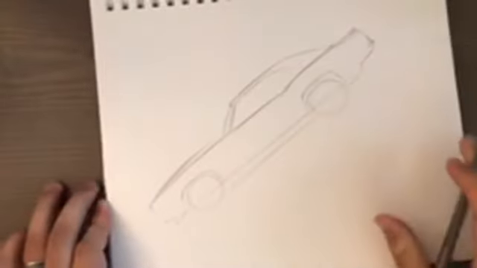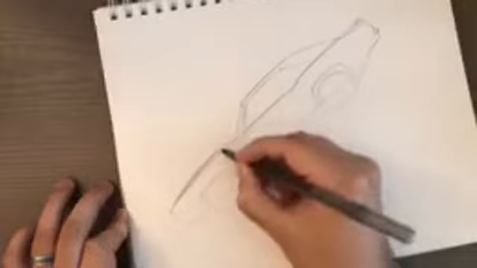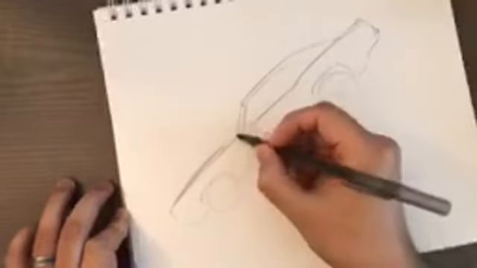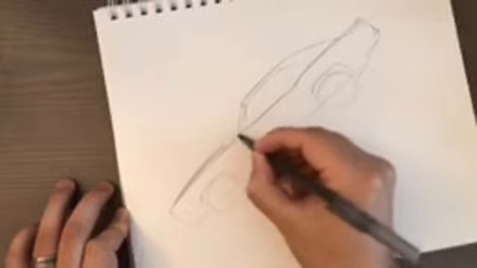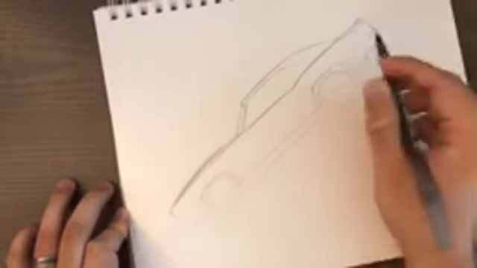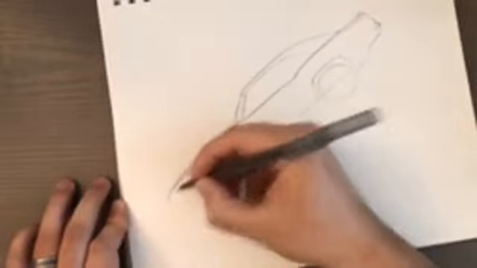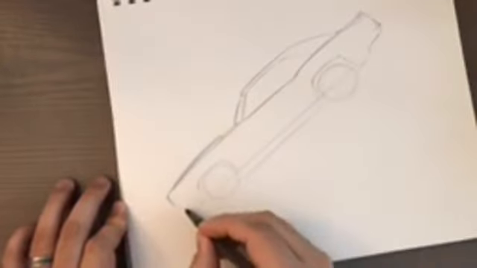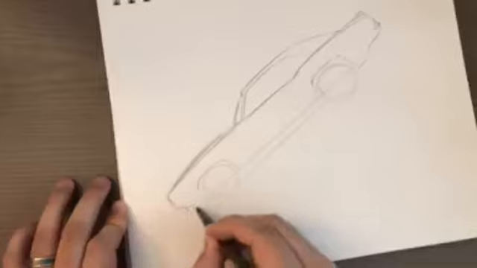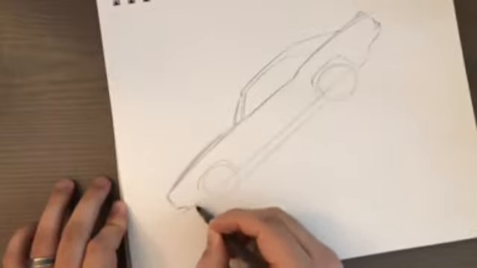Okay, it's starting to look like a Camaro. Just adding some details to make it look more in perspective, I guess. Checking the overhangs at the front and the rear, that they are on point.